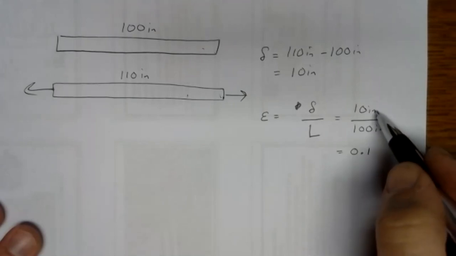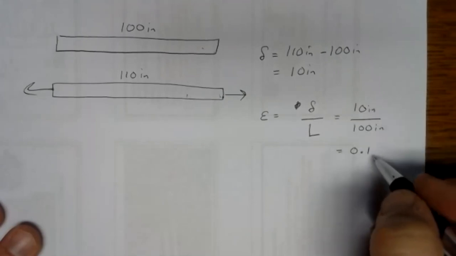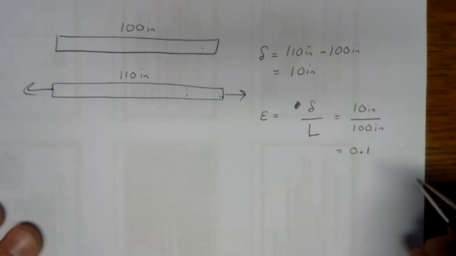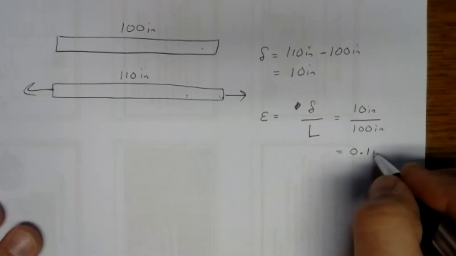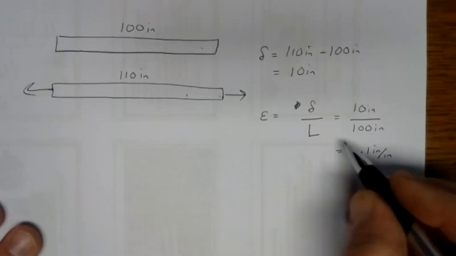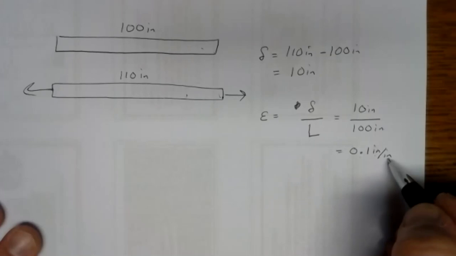And the units are kind of interesting. If you look at the units, it's inches per inch, or they just cancel out. Now, some people like to just cancel those out and say we had a strain of 0.1. And that means each inch grew by 0.1 inches. I like to kind of leave it in and just say it's inches per inch, which means that each inch grew by 0.1 inches. It's 0.1 inch per inch.